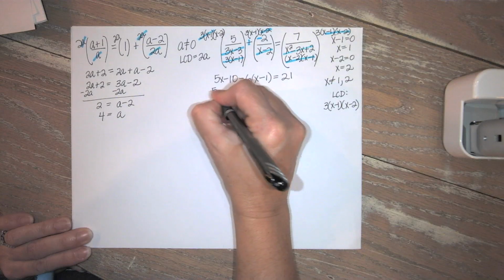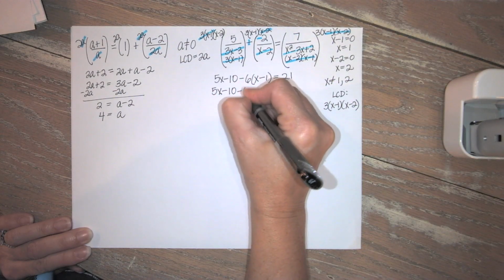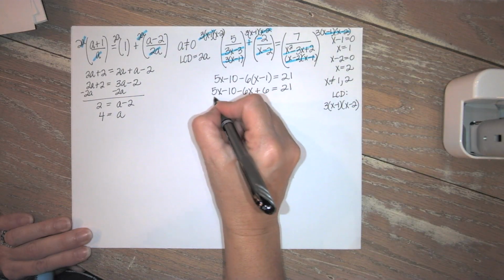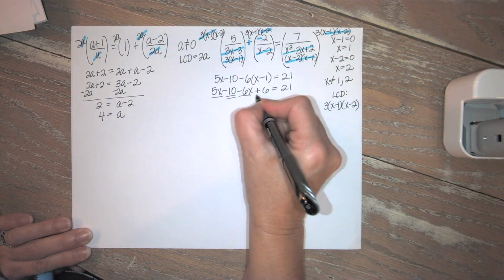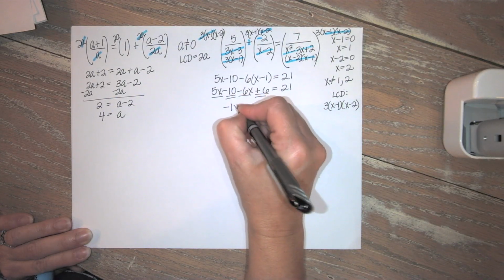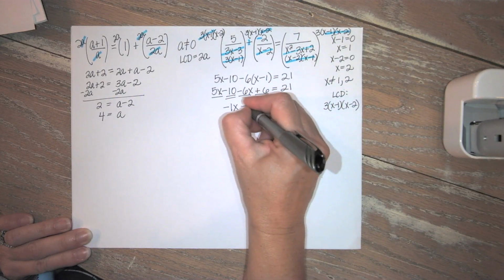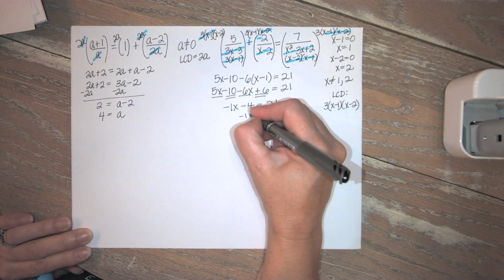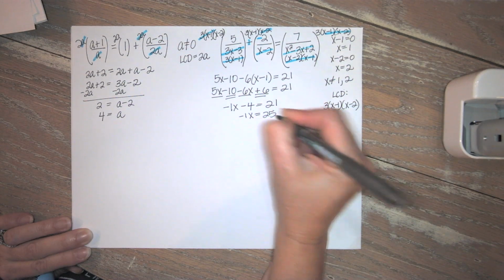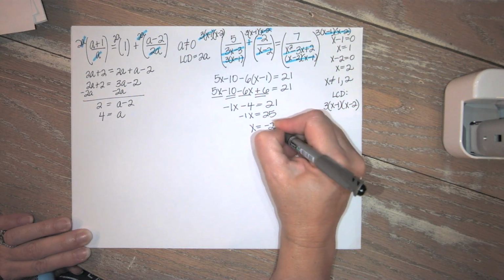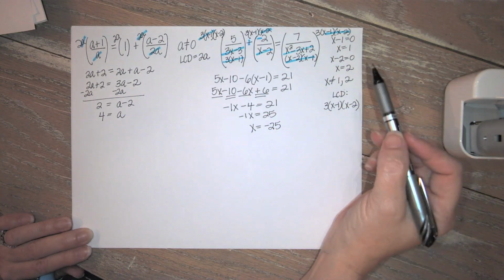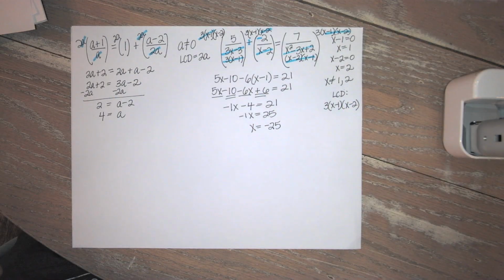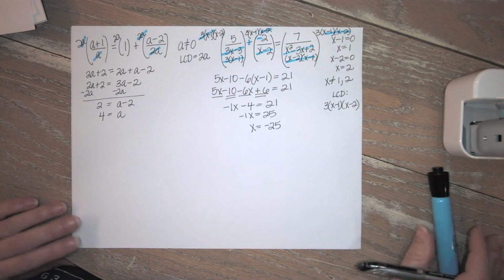All right, so now I'm going to distribute that out, and I'm going to get negative 6x plus 6. And then I can combine my like terms. 5x minus 6x is negative 1x. Negative 10 plus 6 is negative 4 equals 21. I would add 4 to both sides, and I would get 25, and then divide by negative 1, and I end up with negative 25. Now, we had 2 restrictive values, but we did not get either of those for our answer. All right, let's see.